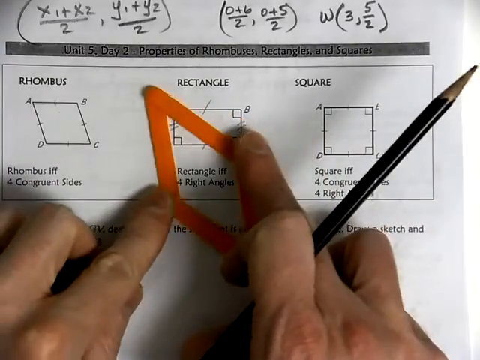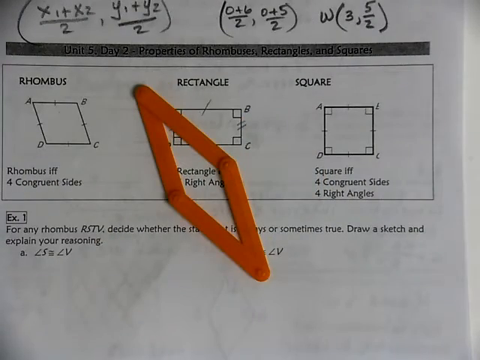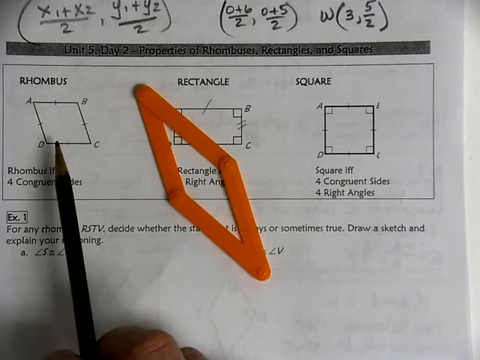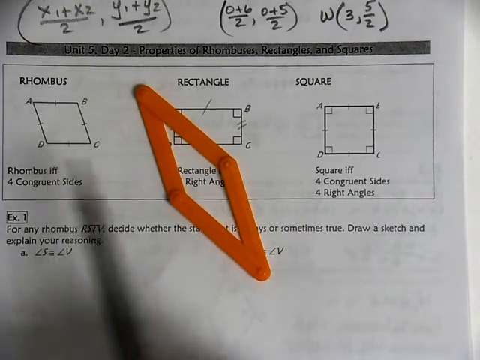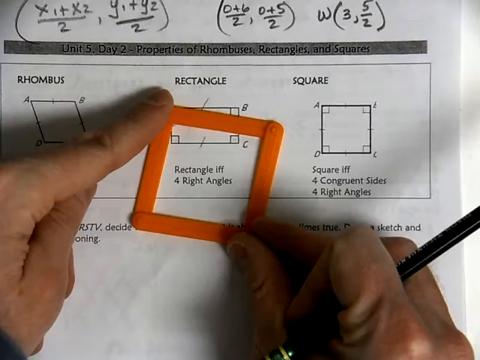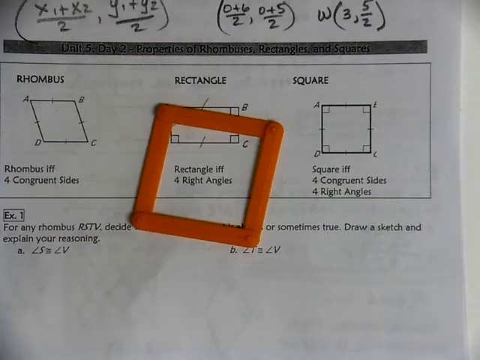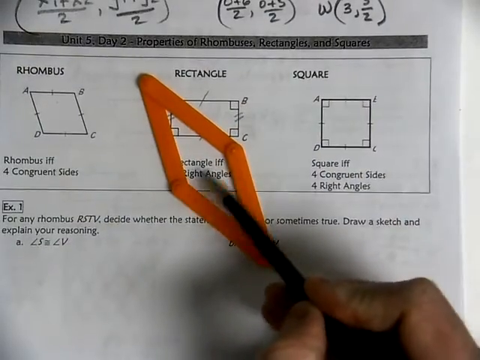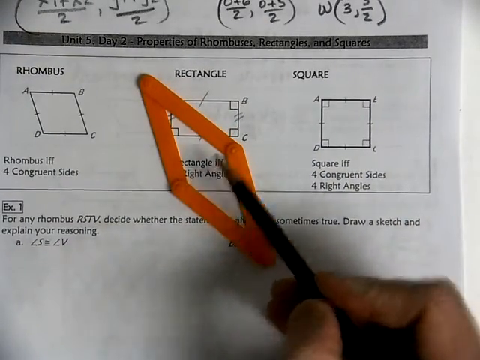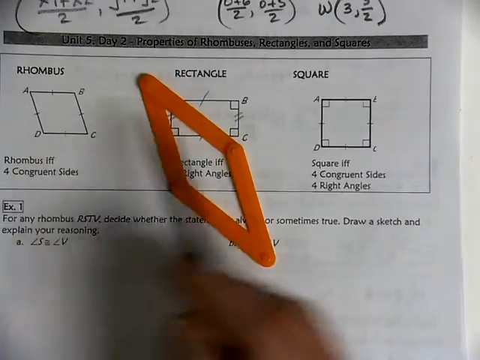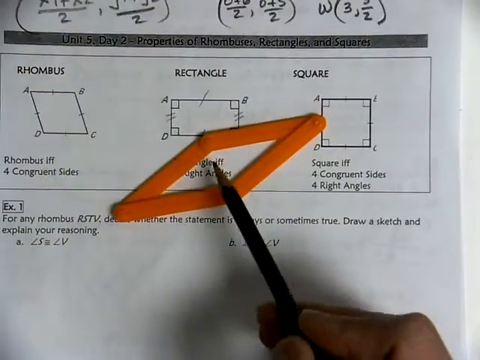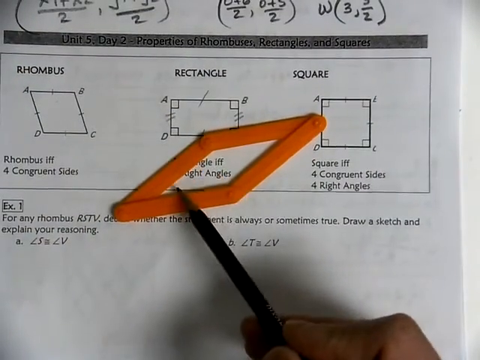But a rhombus does not have to have 90-degree angles. A rhombus has to have 4 equal sides, but a rhombus might have 4 equal angles. We know for sure that a rhombus is going to have opposite angles congruent because it's a parallelogram. All of these are parallelograms. Consecutive angles are supplementary.